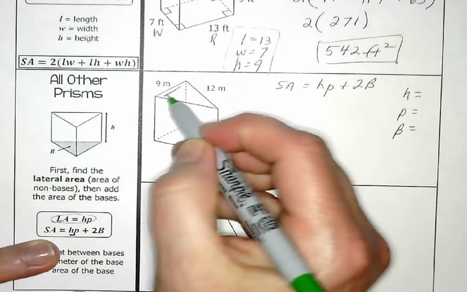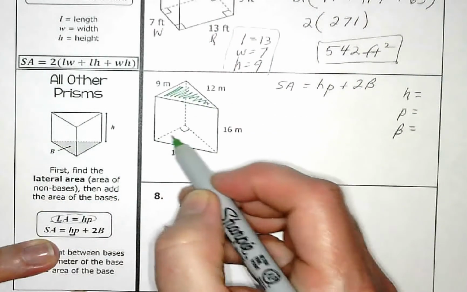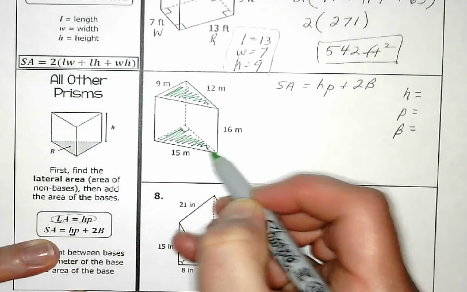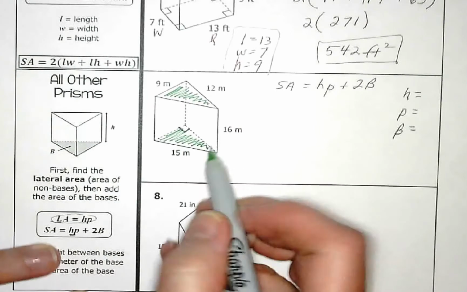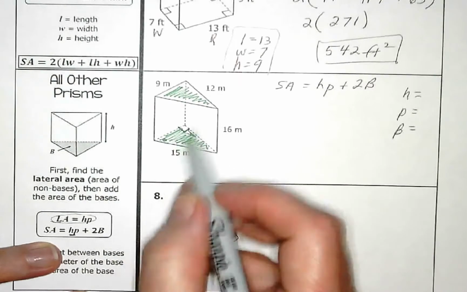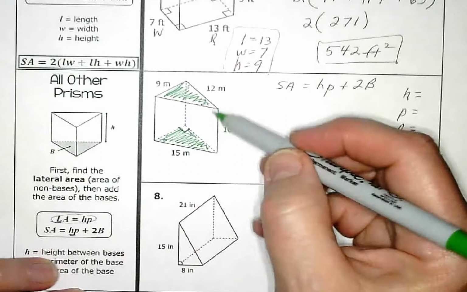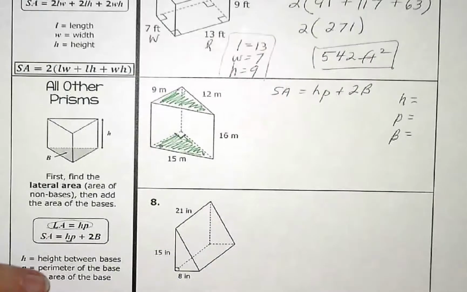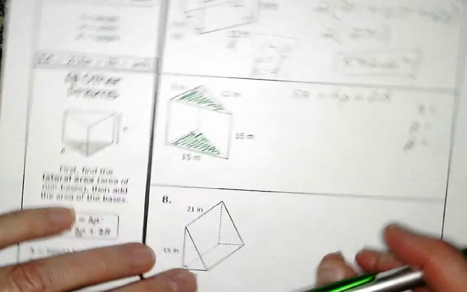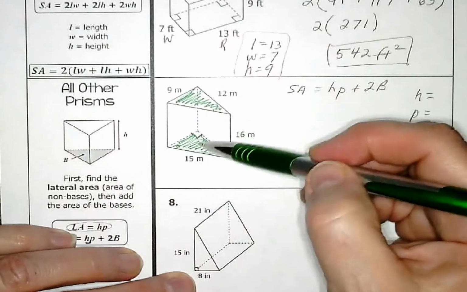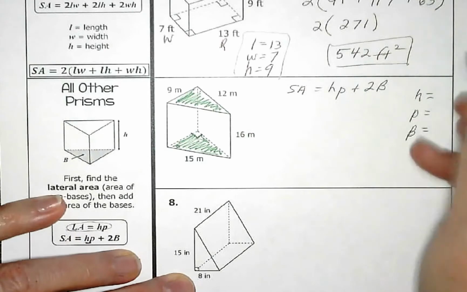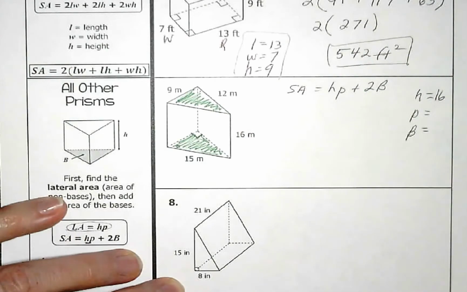So I've got 2 triangles here that are congruent to each other. It's actually a right triangle. Okay, so once I've identified those, then the distance between those two is the height. So the distance between those 2 bases is the height. That's going to be 16.